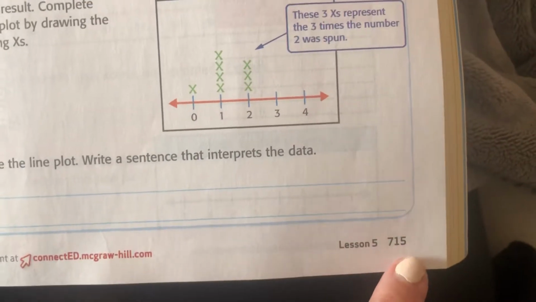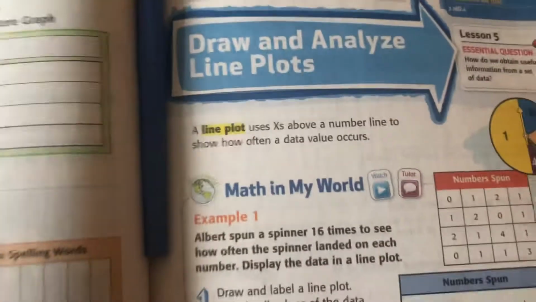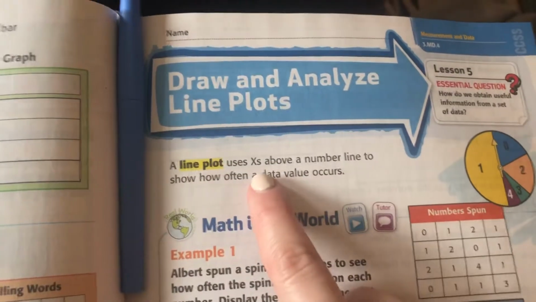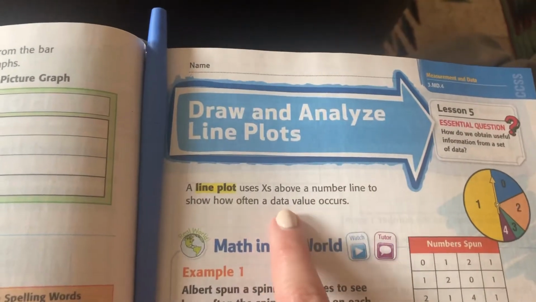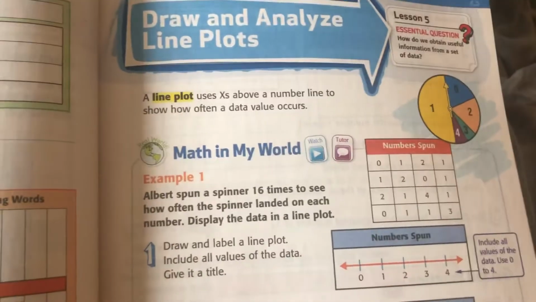This is page 715 to 720. We're going to be looking at line plots. A line plot uses X's above a number line to show how often a data value occurs. So it's something that shows how often something happens.